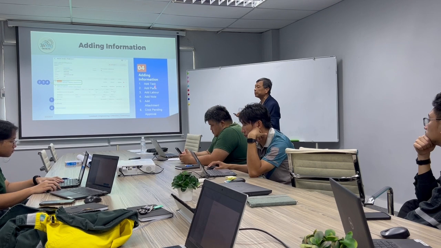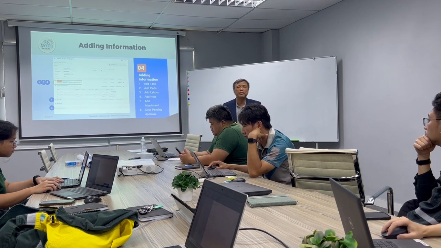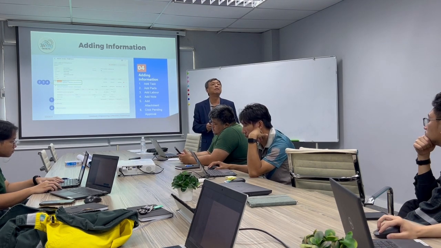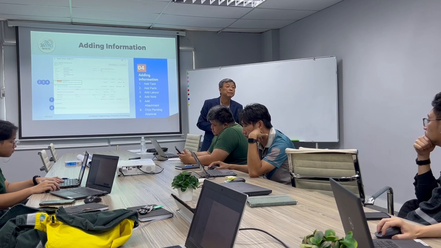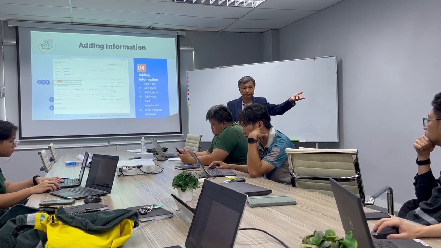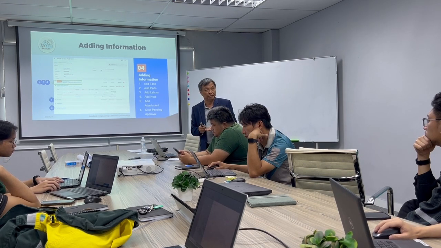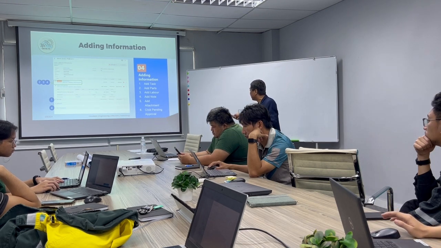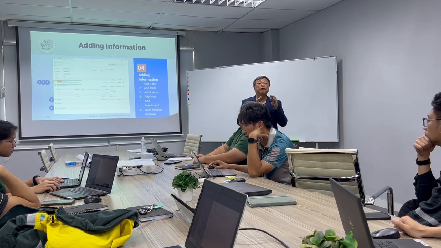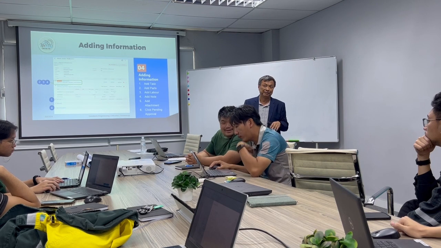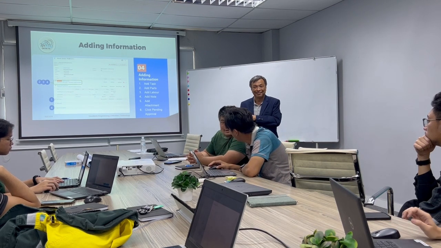That means you don't have to wait every time for the engineer to key in information. You can train the supervisor, maybe the senior technician or the leader, so that they can key this in. But you want to make sure the information they key in is correct before you close it. So you need to do a checking.